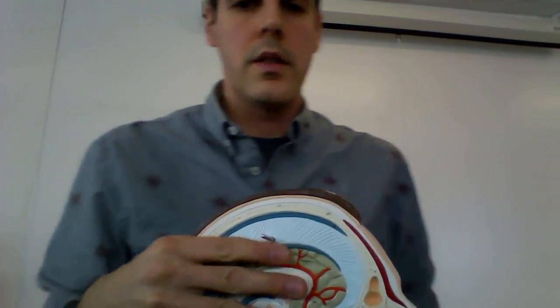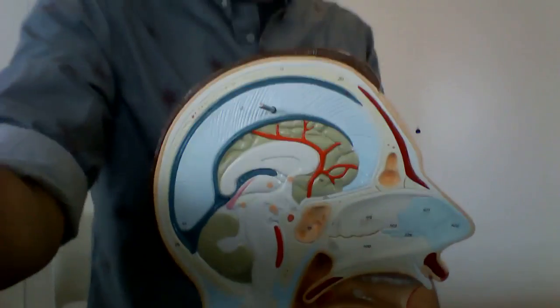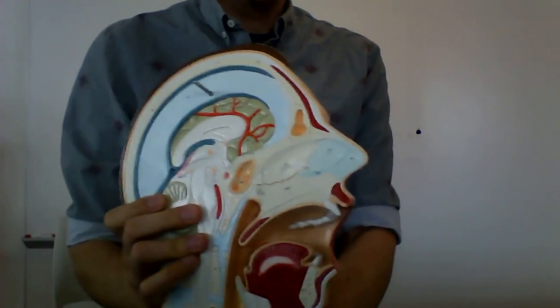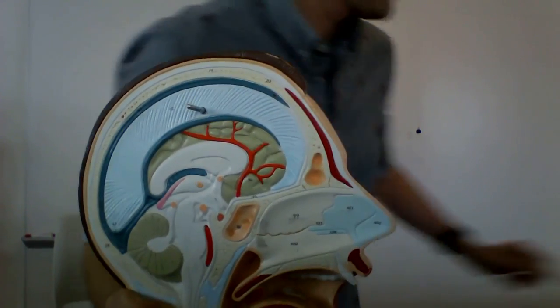And let's go through it. First thing, we start with the airway. We start in our nose. So I have a split head here. Let's show it here. All right, here in the nasal cavity.